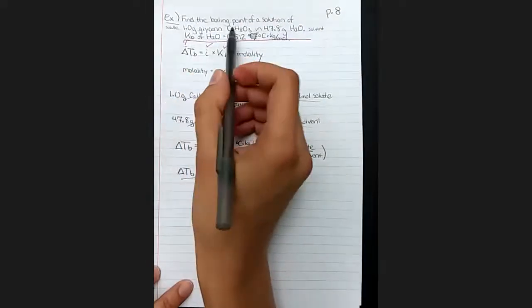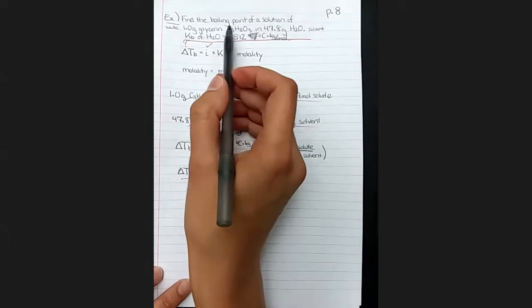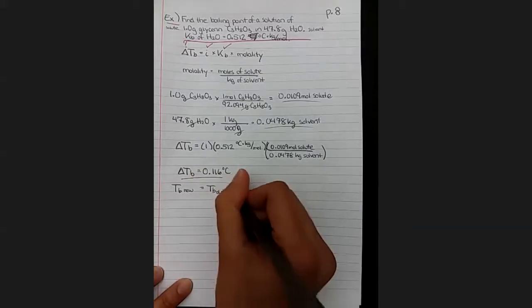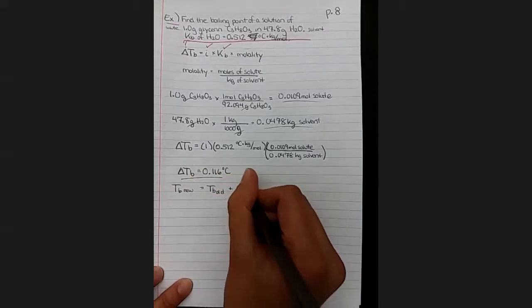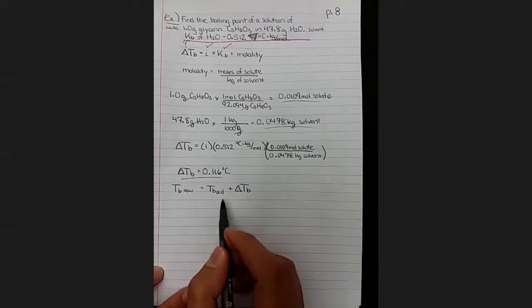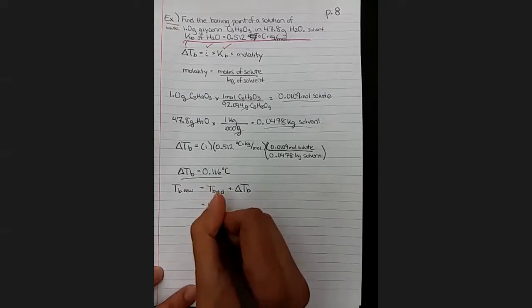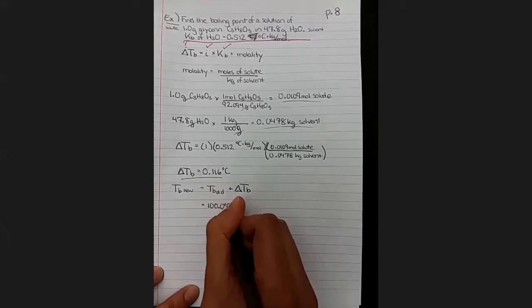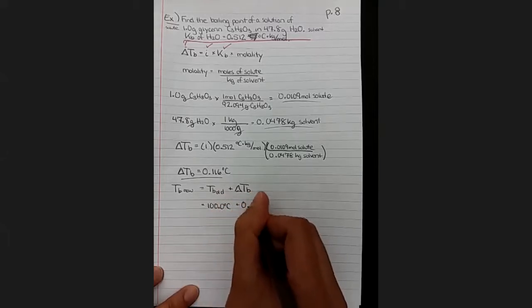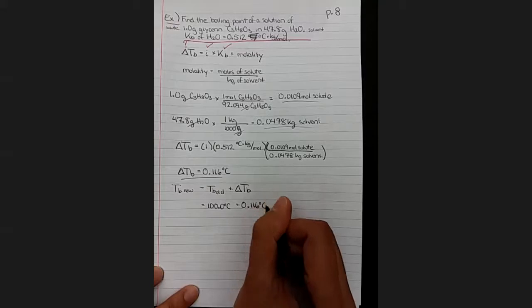But make sure to go back and check the question. The question did not say what is the boiling point shift. It said find the new boiling point. So that means that the new boiling point is the old boiling point plus, so that it gets larger, the change in temperature. So it requires that we know the old boiling point of water, which hopefully you know is 100 degrees. We will add in our shift of 0.116.